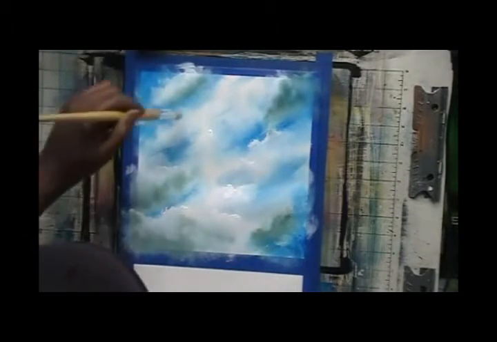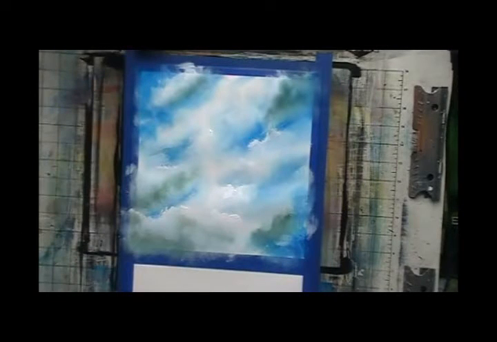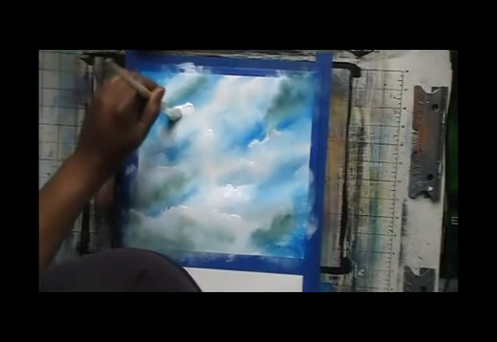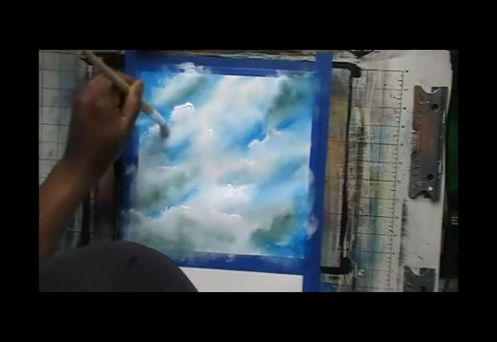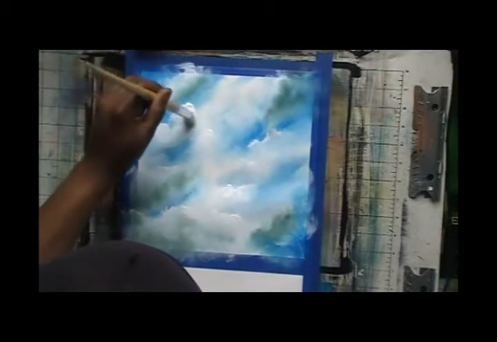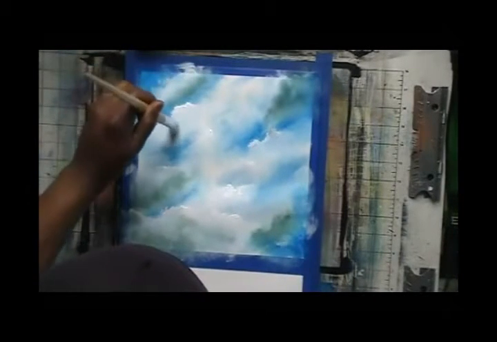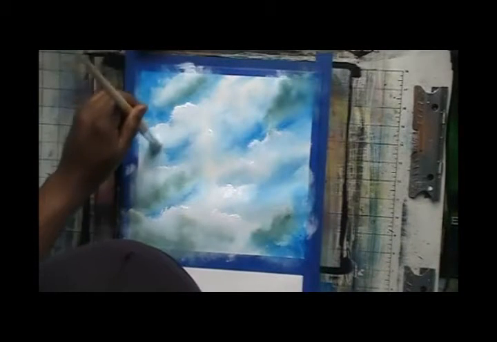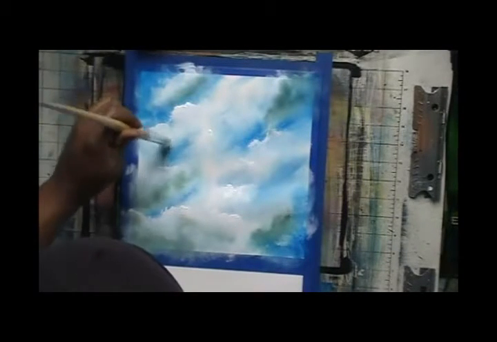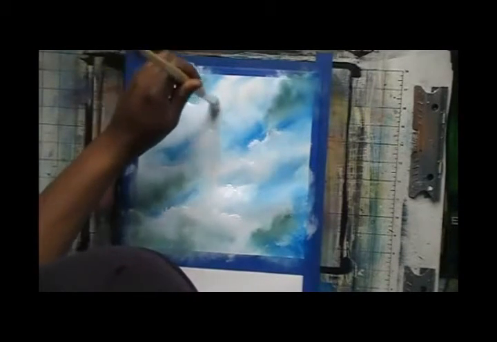Little spots like this, if you don't want them there, you want pure caps on some of them. Just pat, and just fade it on in there. This time I'm not going in circles, just patting away. That's all. Just like so.